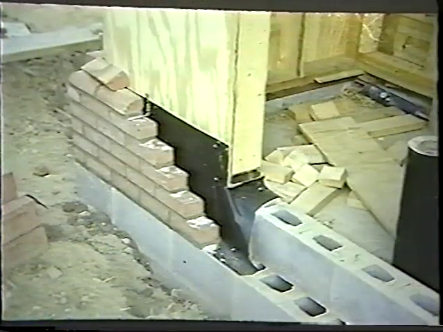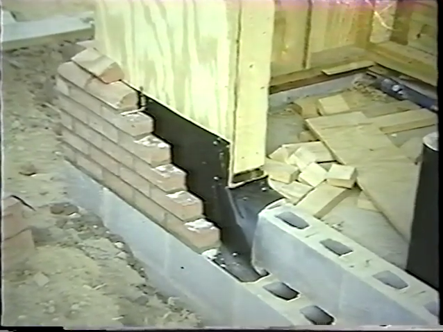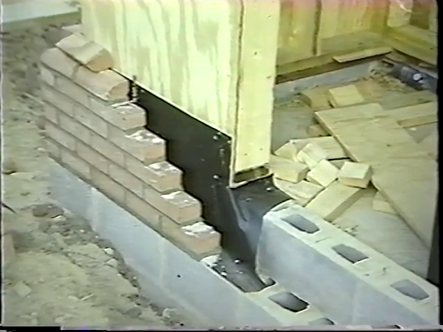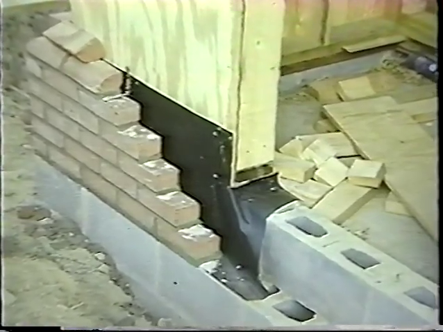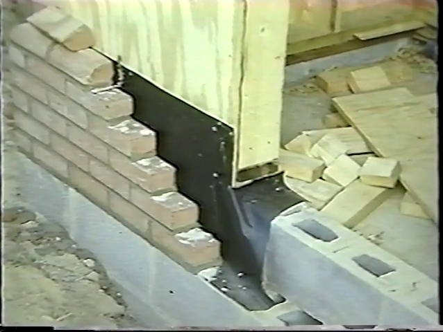A common misconception is that the flashing breaks bond in the wall, making the wall unstable. Although bond is broken, the wall will remain stable if properly supported and properly attached to the backing with ties. The weight of the brickwork holds the wall in place.